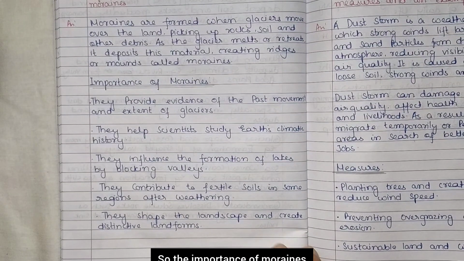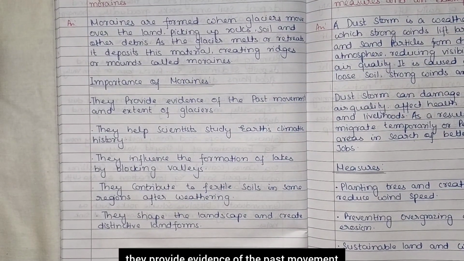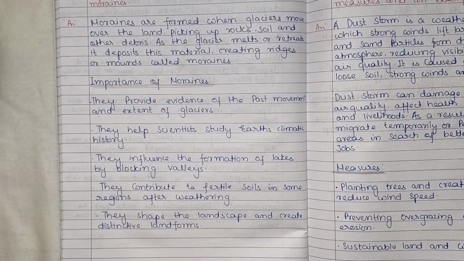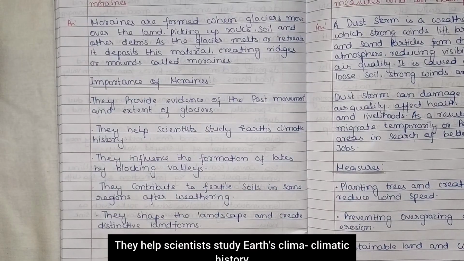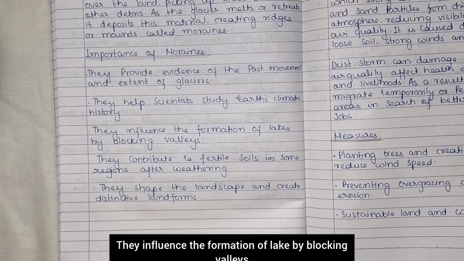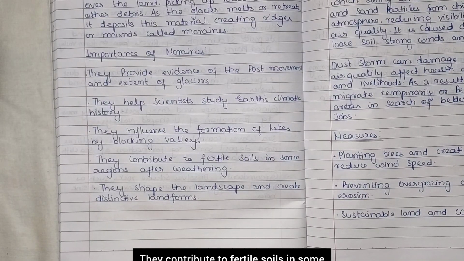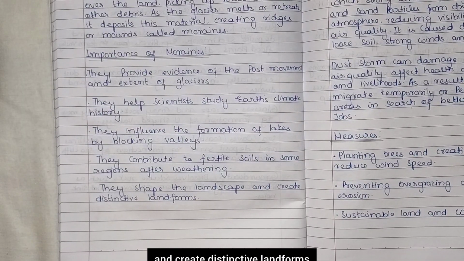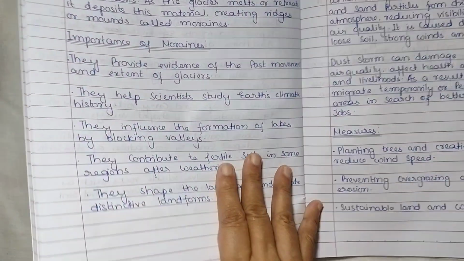So the importance of moraines: they provide evidence of the past movement and extent of glaciers. They help scientists study Earth's climatic history. They influence the formation of lakes by blocking valleys. They contribute to fertile soils in some regions after weathering. They shape the landscape and create distinctive landforms.